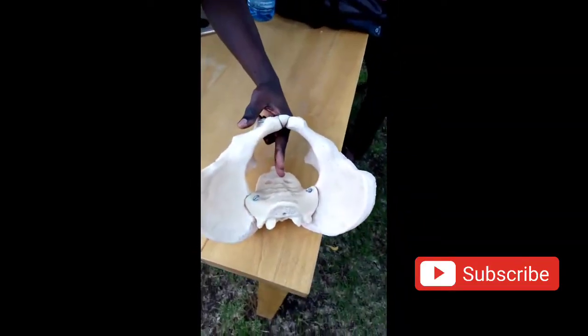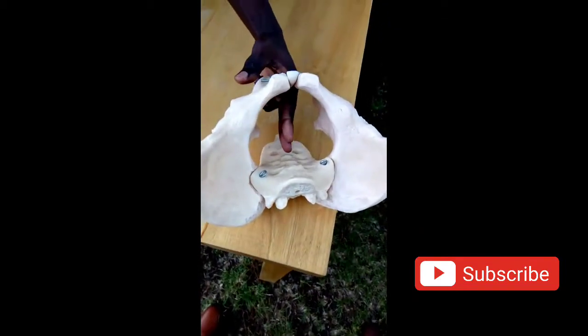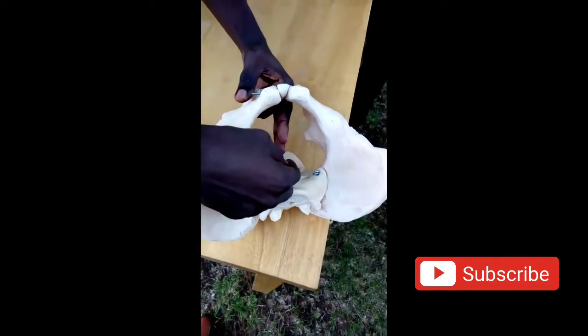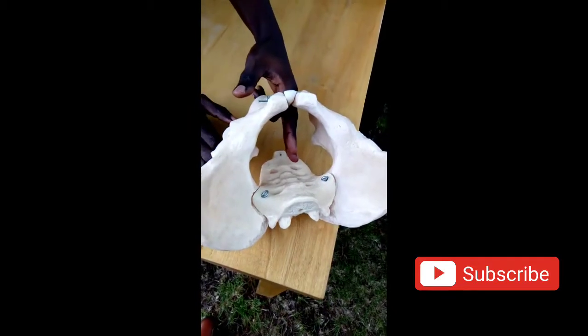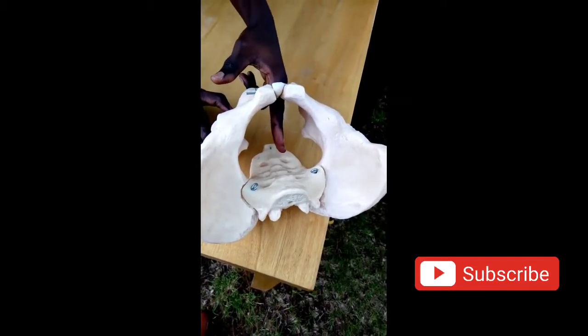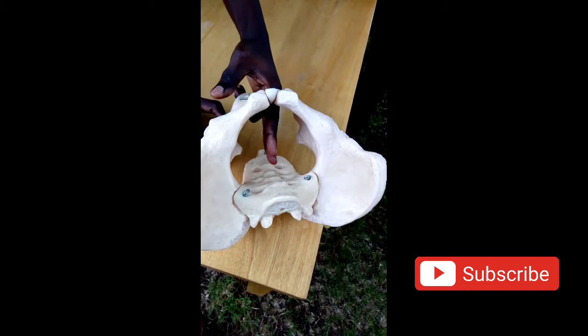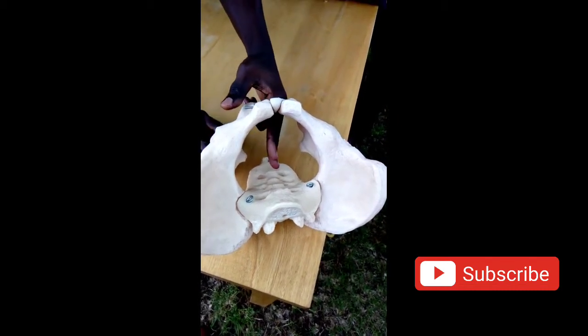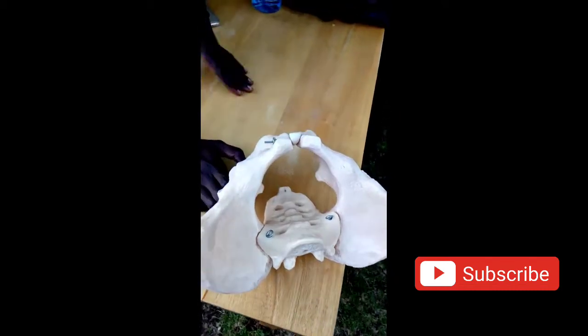Exactly. So if Khadija goes in and does not tip, and her fingers stop here, she is supposed to say sacropromontory not tipped at 9 centimeters.